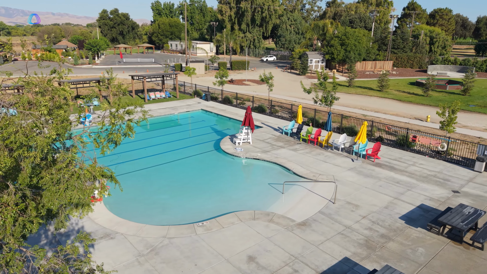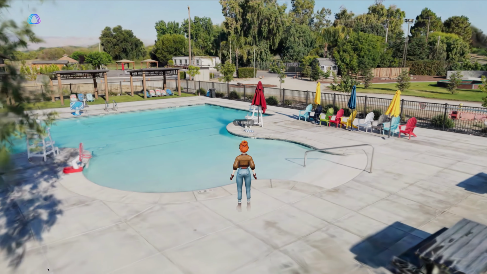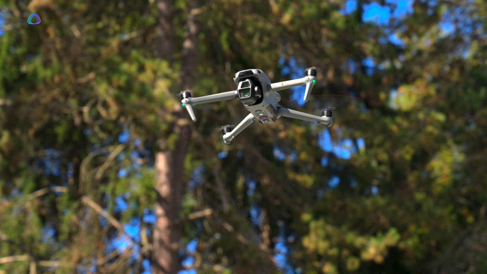Want to turn a real-world place into a 3D world you can explore in VIVERSE? I'll show you how I used drone footage and transformed it into an interactive VIVERSE world using Scene AI.